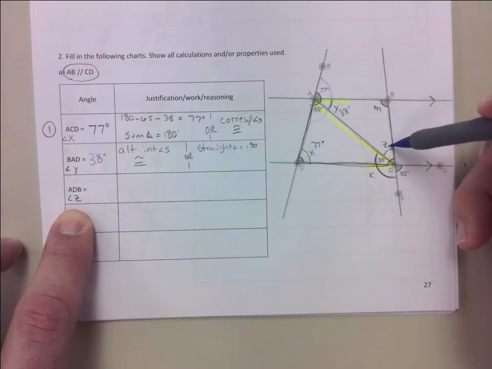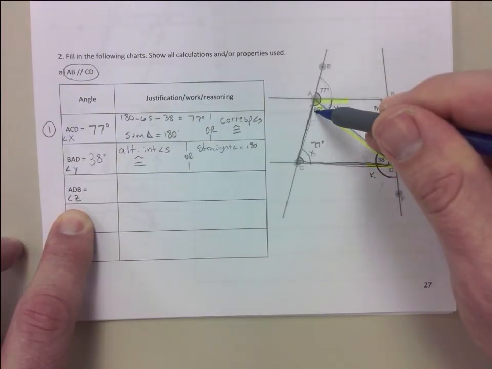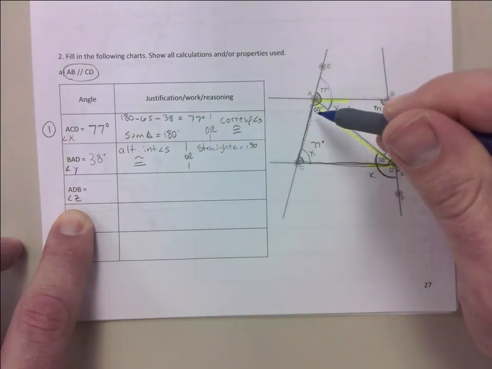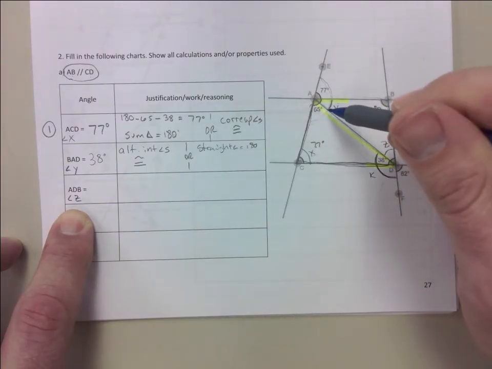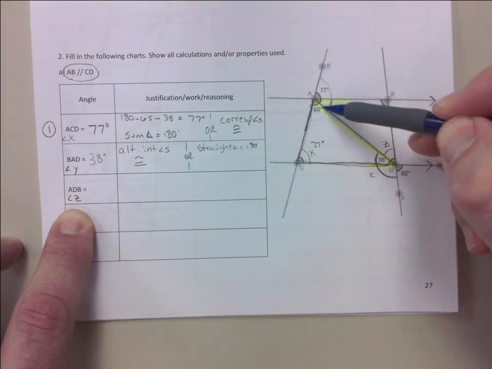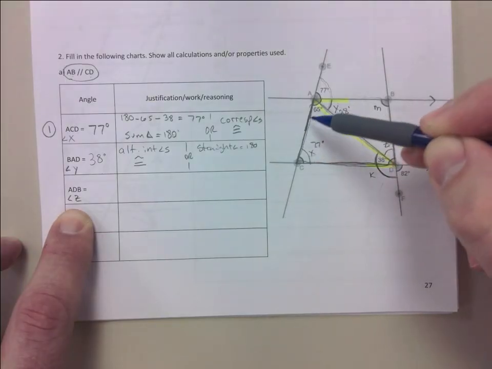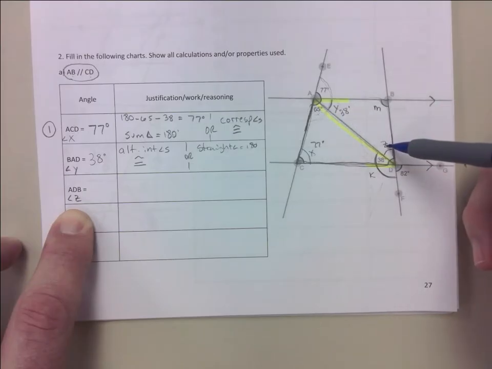Z right here. This one you have to be careful, so if I could have your attention for a little bit. Z and 65 are alternate interior. But can I say that they are the same? I cannot, because if you travel across the transversal, these two lines are not parallel, so you cannot say that this is 65.